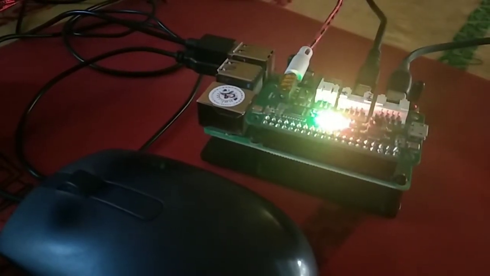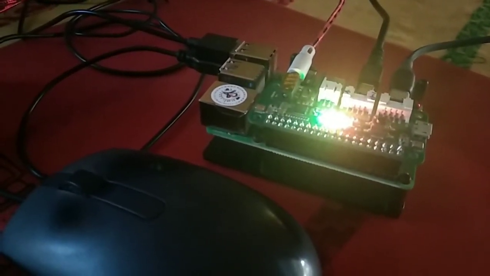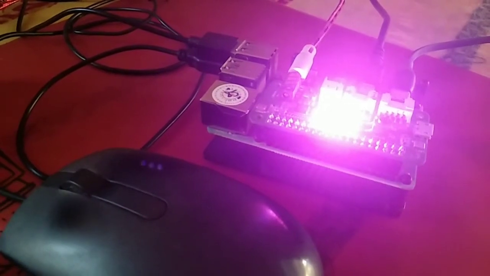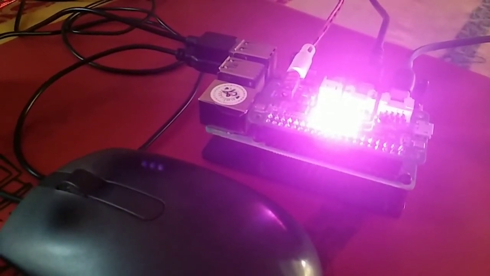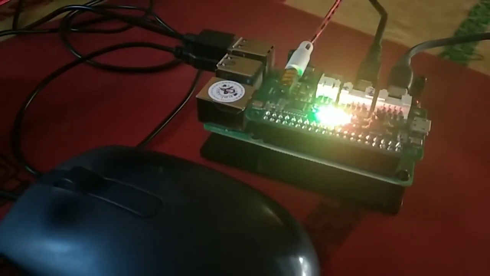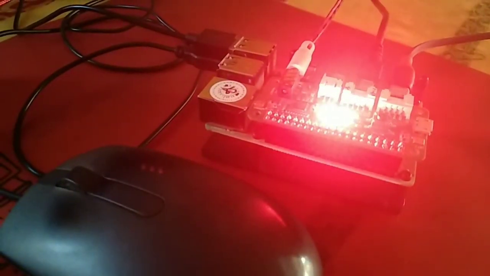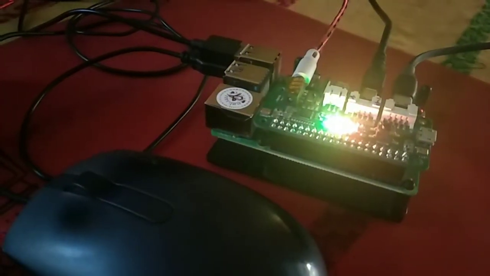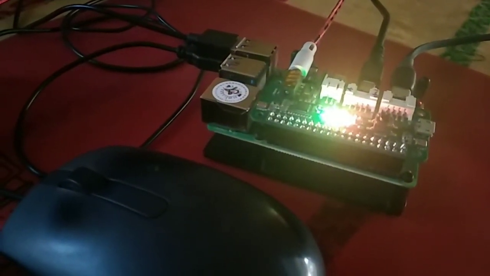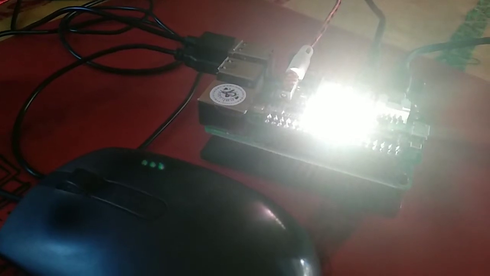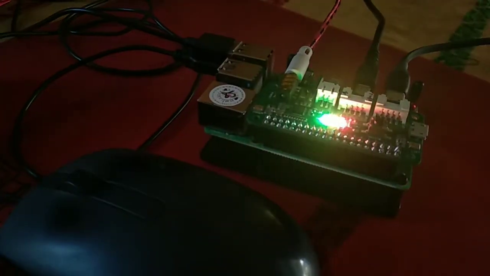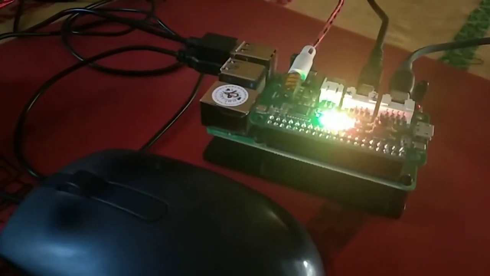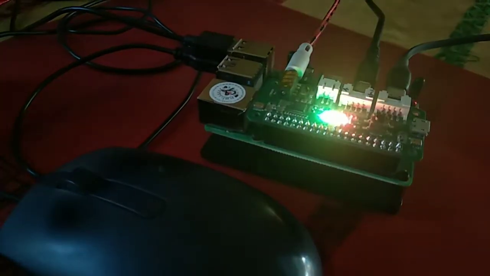Jarvis, lights purple, so it turns purple. Jarvis, lights red, then it turns red. Jarvis, lights yellow, it turns yellow. Jarvis, lights orange, it turns orange. Jarvis, lights off.